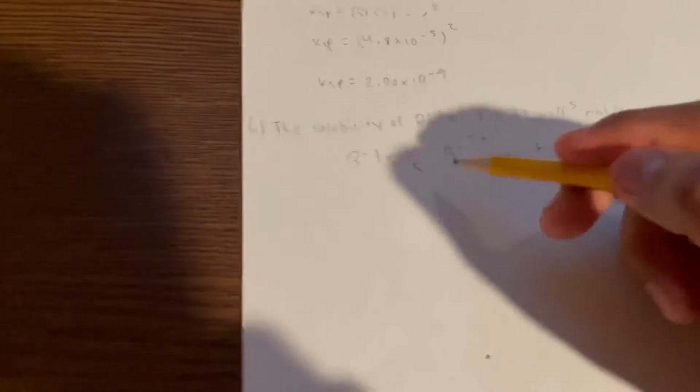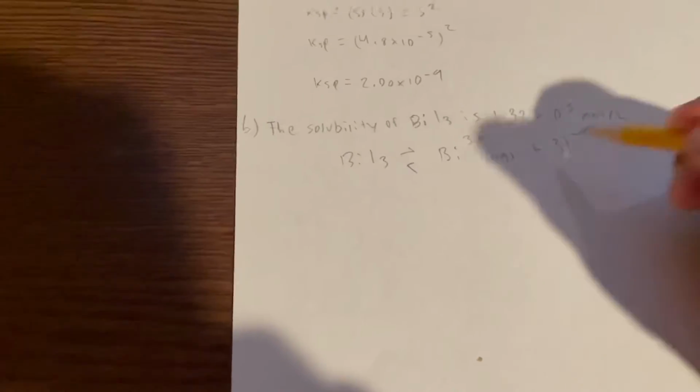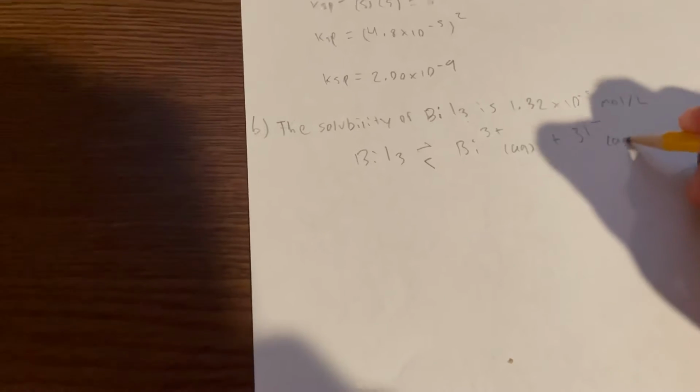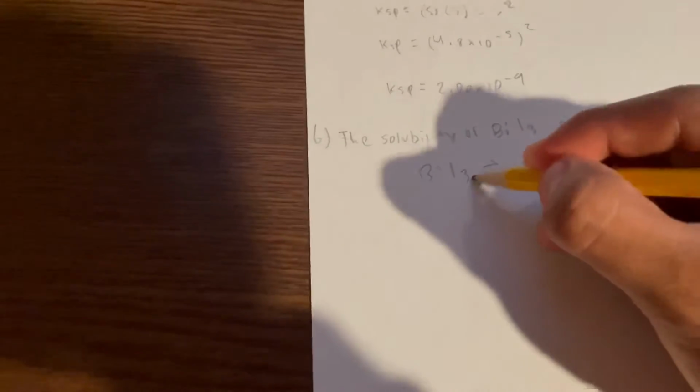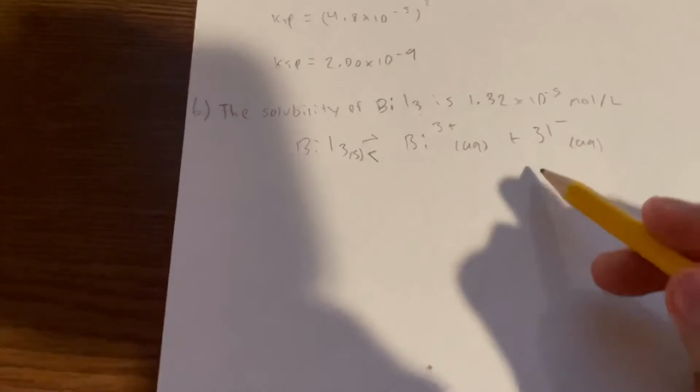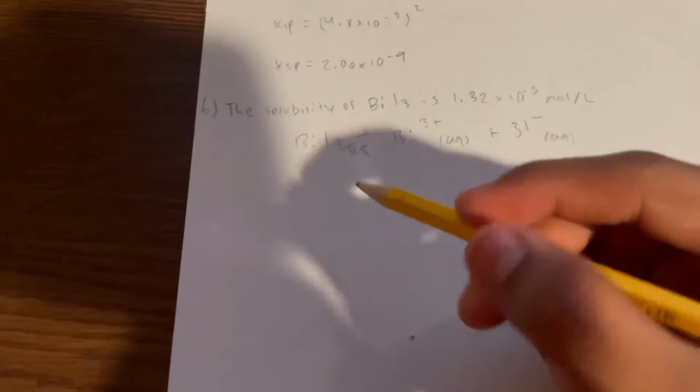Since there were 3 I's here, there's going to be a 3 in front, and that's also aqueous. And this is a solid. 3I minus aqueous. I'm sorry if you can't see this, I'm holding my phone.